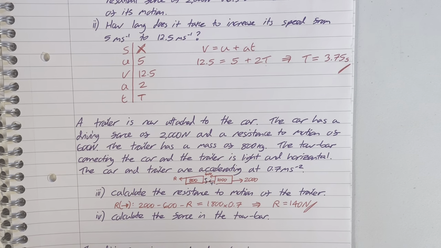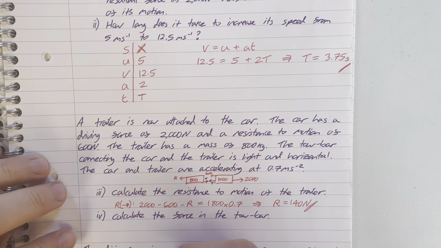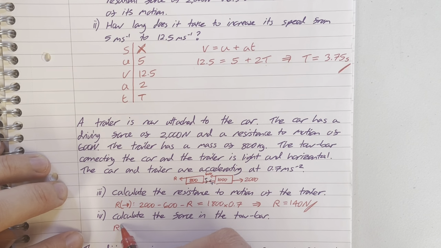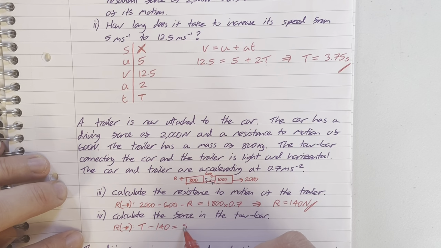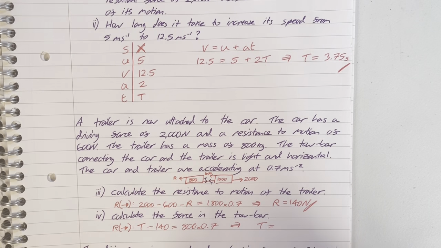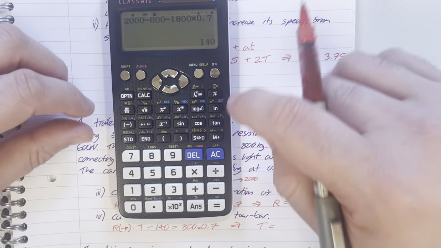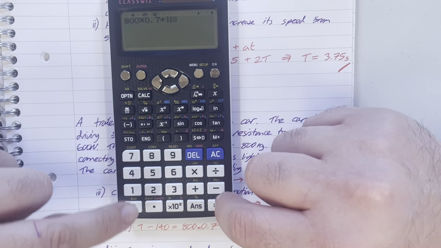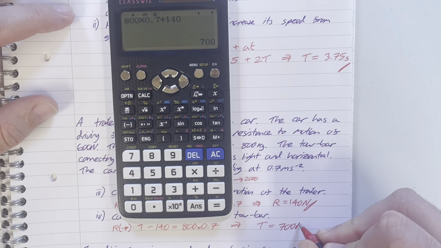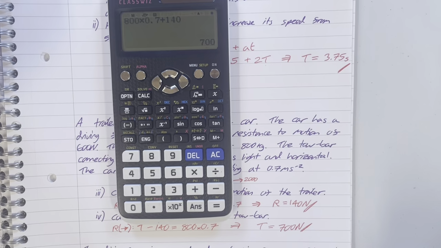So this is now looking at the internal force, which means I either need to look at the trailer or the car. Let's just look at the trailer. So resolving horizontally on the trailer, I'll get T minus R, which is 140. That equals the mass, 800, times acceleration, which is 0.7. That is a linear equation in T, which I can solve. So this time I'm going to get 800 times 0.7 and then add the 140, and that comes to 700 newtons. And we should check that.